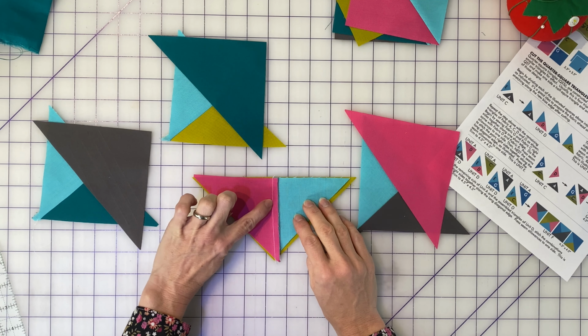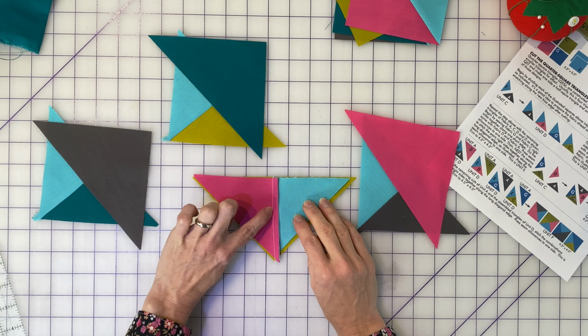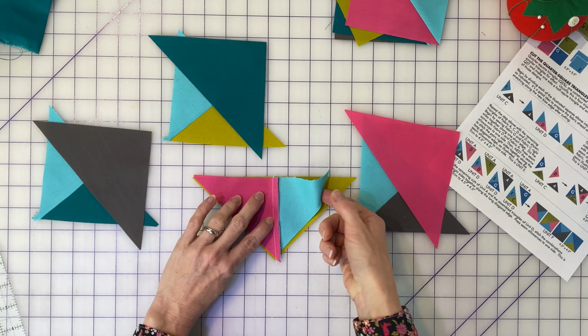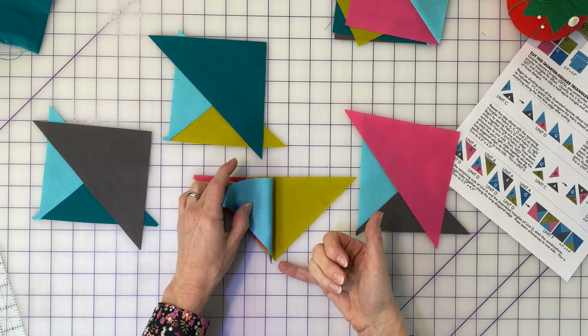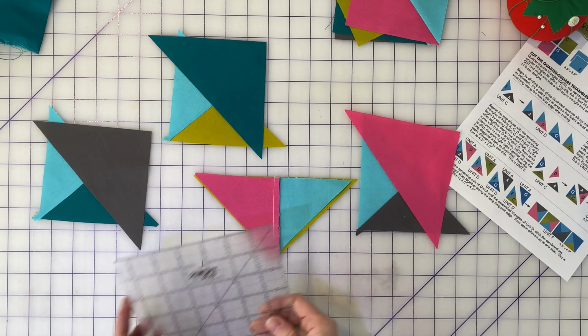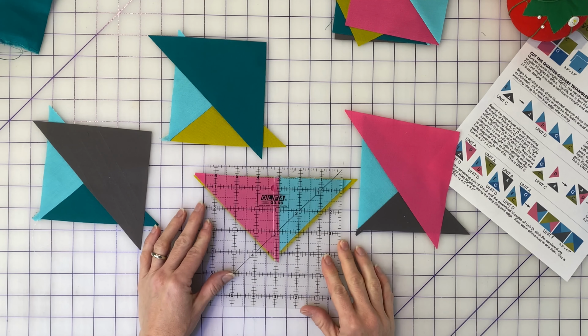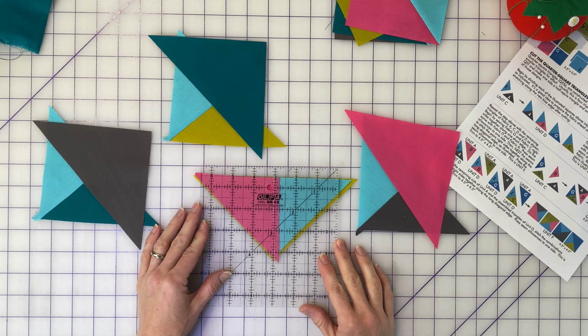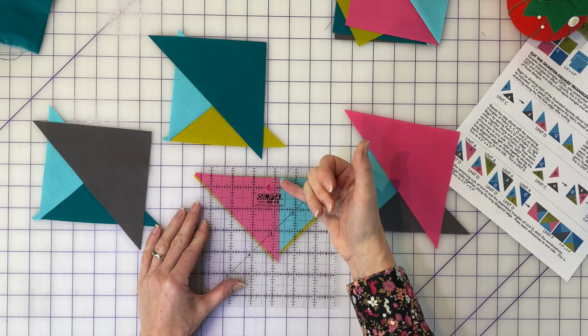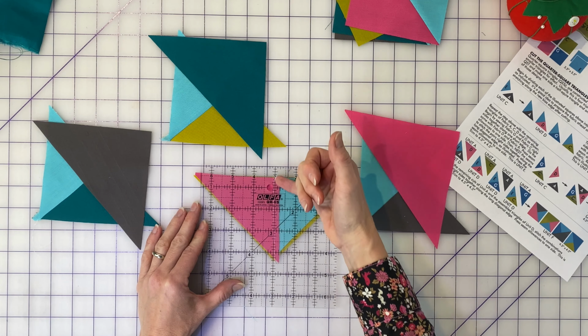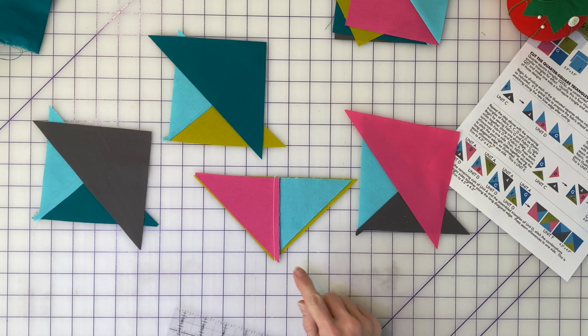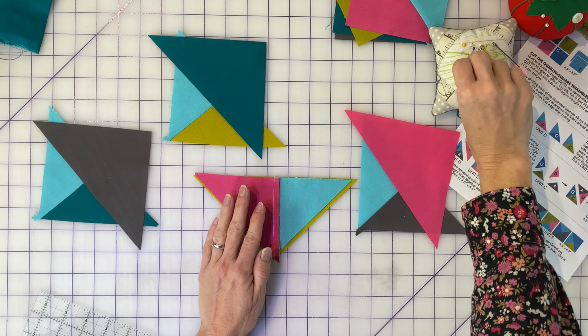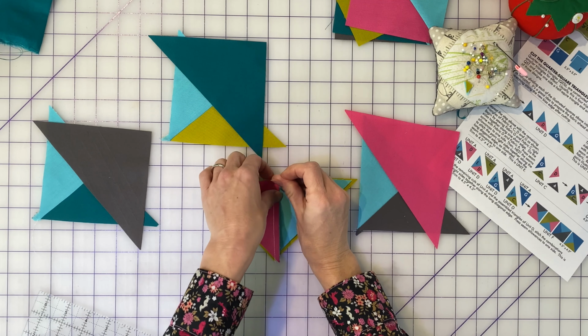What I do want to pay attention to, however, is this line matching up with the point in this triangle. I can do that with my ruler by aligning the lower edge and then the seam line so that any inch mark goes through the seam line and the point in the lower triangle. And then I can pin in place.